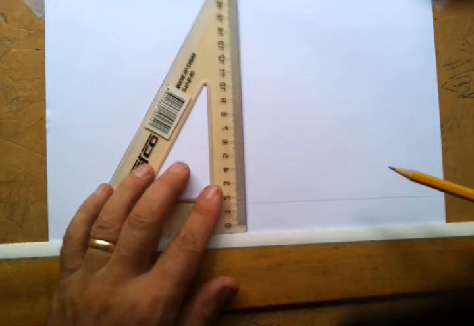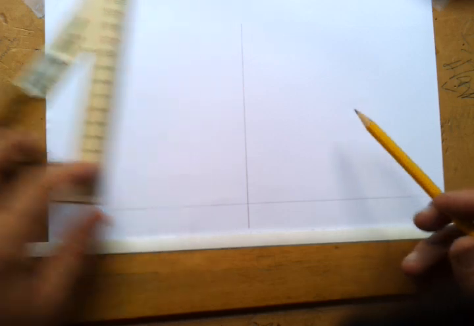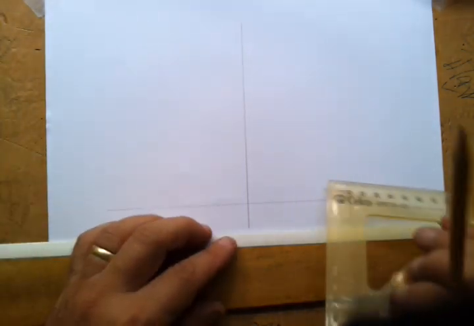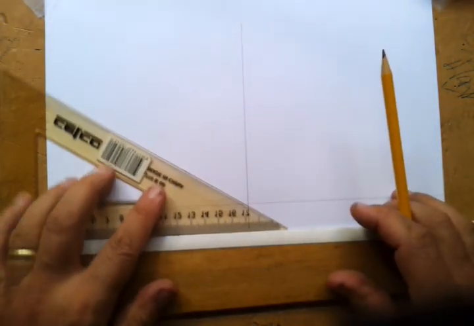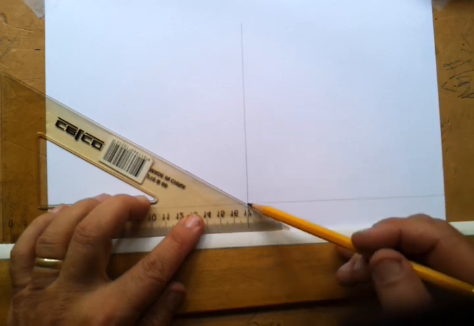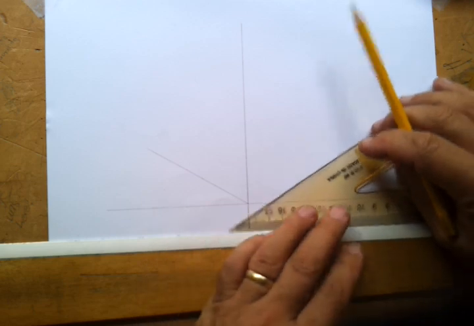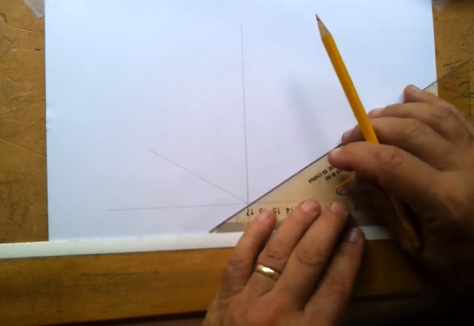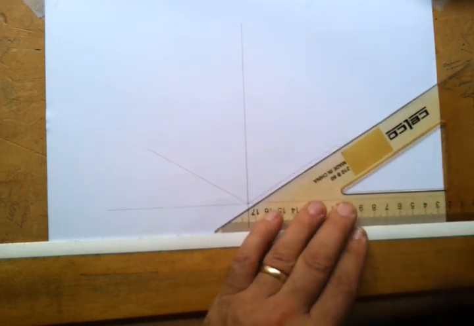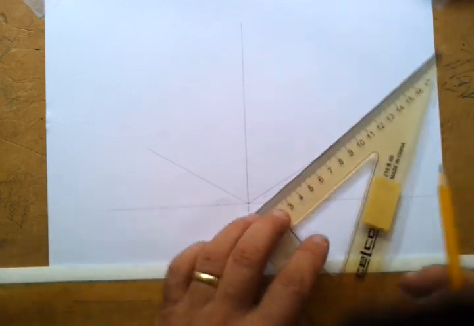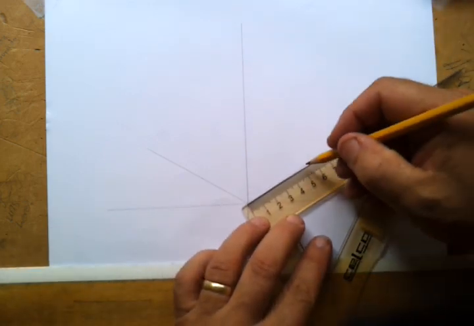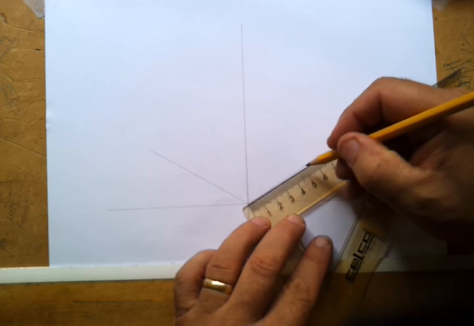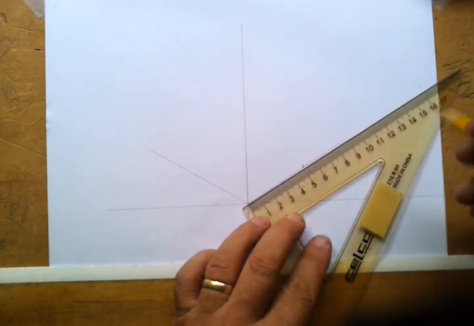Let's do our isometric base just like we would on anything else. A vertical and a horizontal, and we're going to do an isometric circle which is going to be 50 millimeters, a 50 millimeter diameter circle. So there's my 30 degrees on one side, 30 degrees on the other. Now if it's 50 millimeters diameter, it'll sit inside a 50 millimeter square, will it not? So I should be able to measure 50 millimeters and make a mark like that.